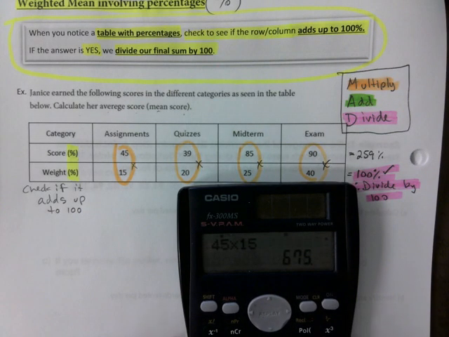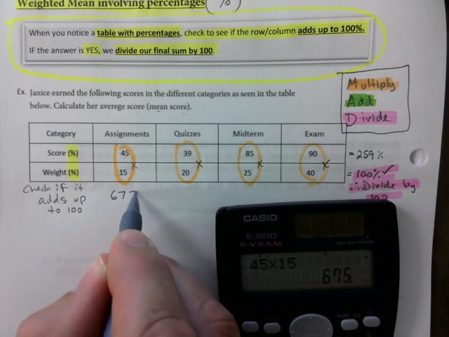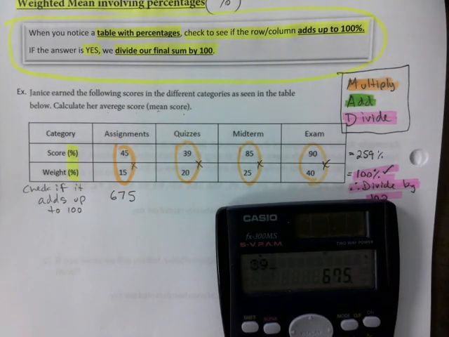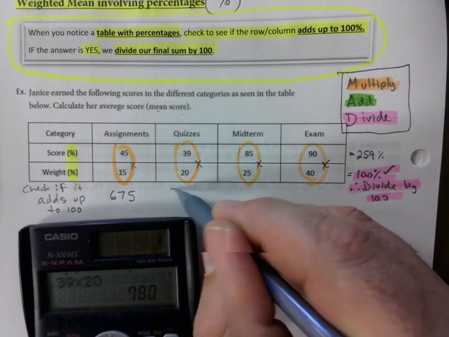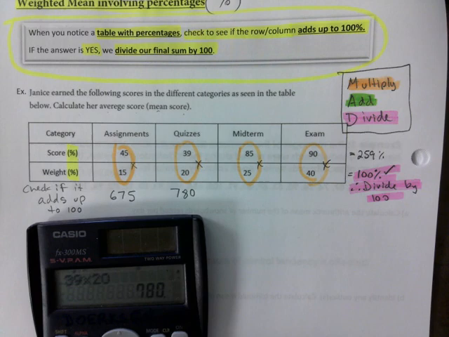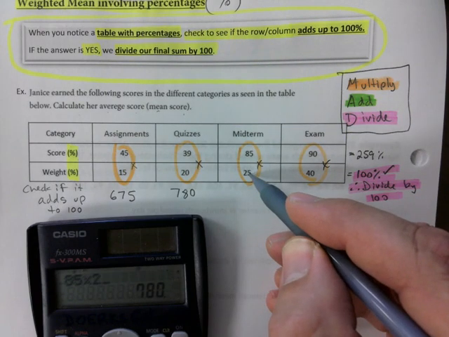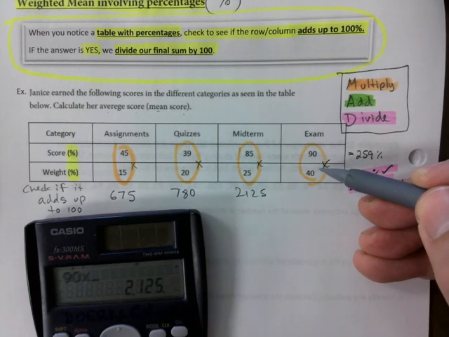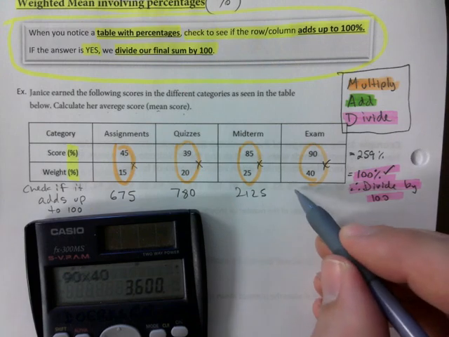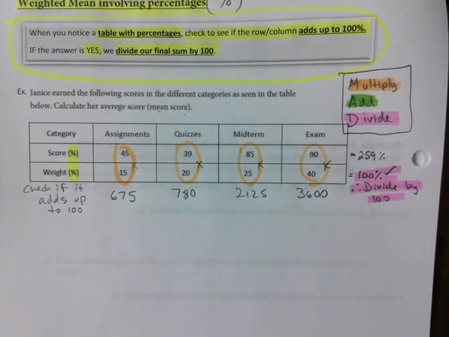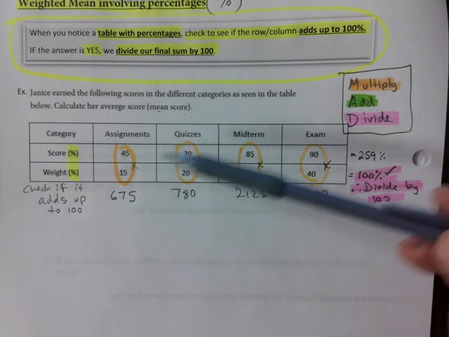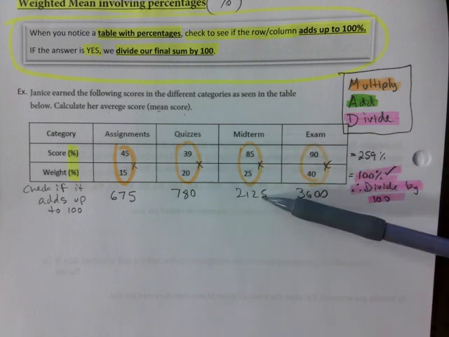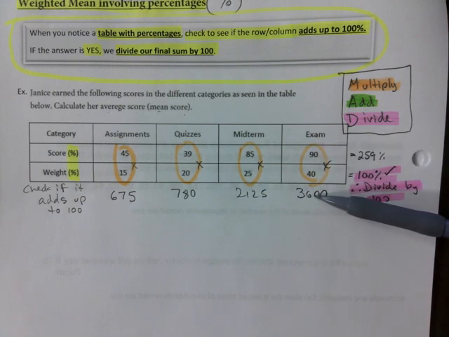45 times 15, that's 675. Then you go 39 times 20. That's 780. Then you're going to go 85 times 25. That's 2125. And then you're going to go 90 times 40. That's 3600. Hold it. Assignments is 675. Quizzes is 780. Midterms is 2125. Exam is 3600.